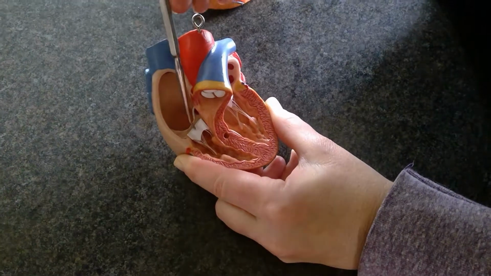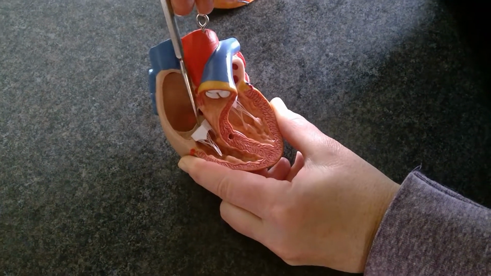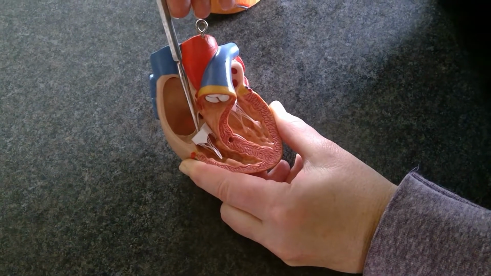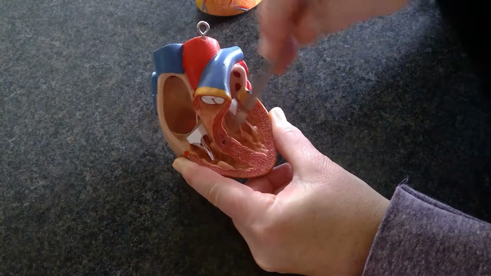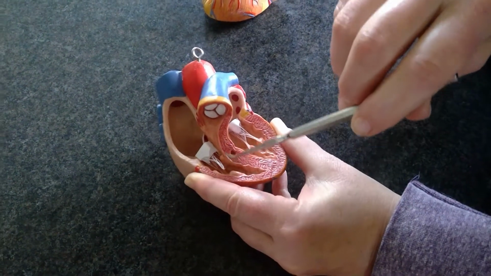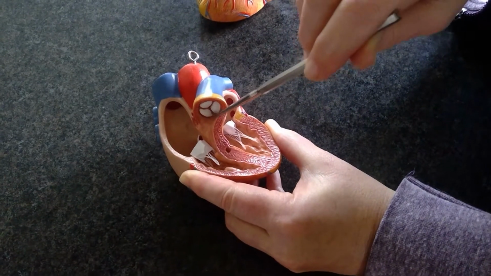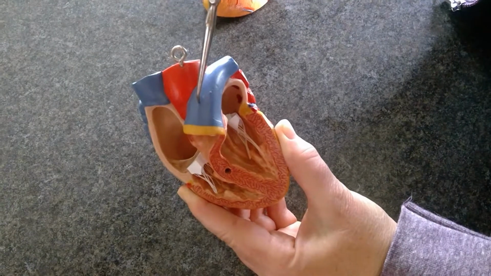From the right atrium, blood passes through here. This is the right AV valve, also called the tricuspid valve. After it passes through here, it's in the right ventricle. The right ventricle pumps the blood. It goes through this valve, which is the pulmonary semilunar valve, to the pulmonary trunk.